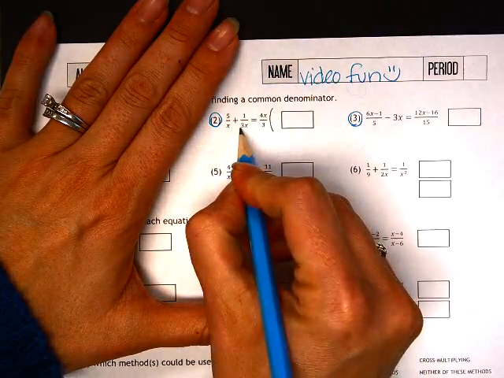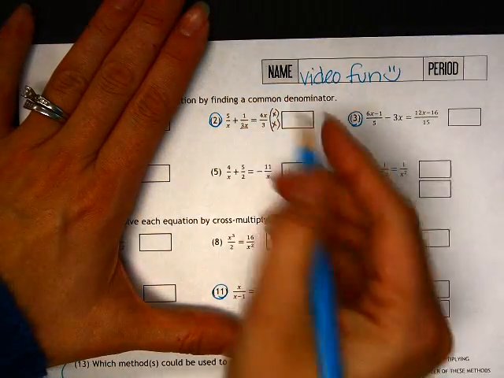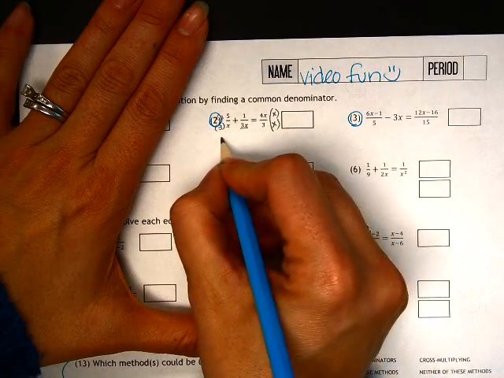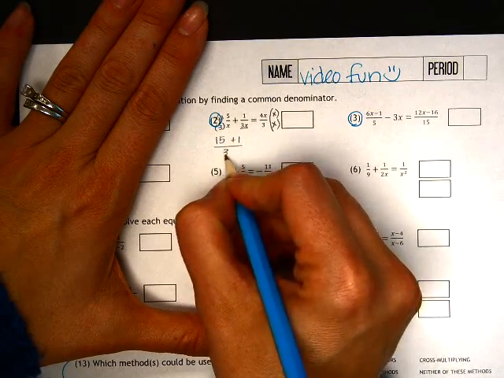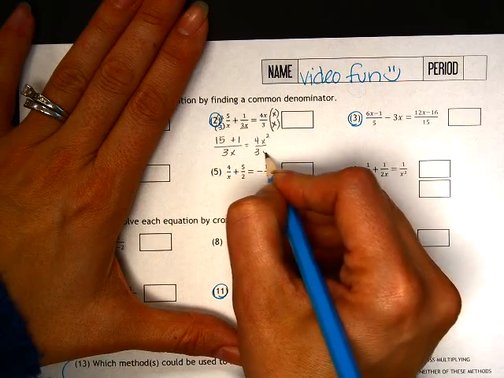So I see that this is 3 times x, so this guy really needs to have an x and an x. And this guy here really needs to have a 3 and a 3. So I end up getting 15 plus 1 over 3x is equal to 4x squared over 3x.